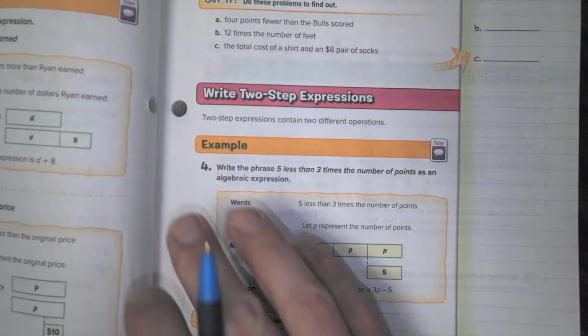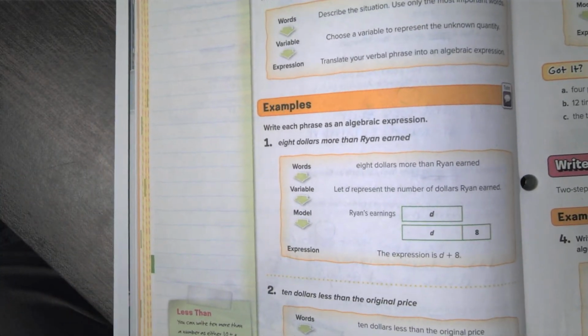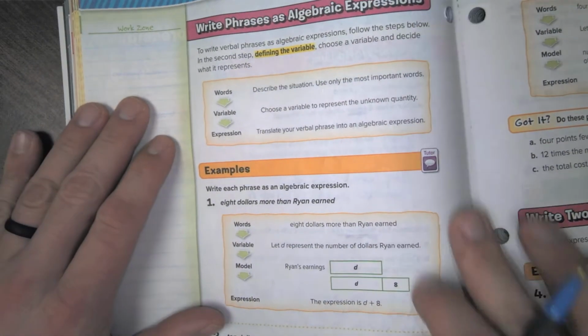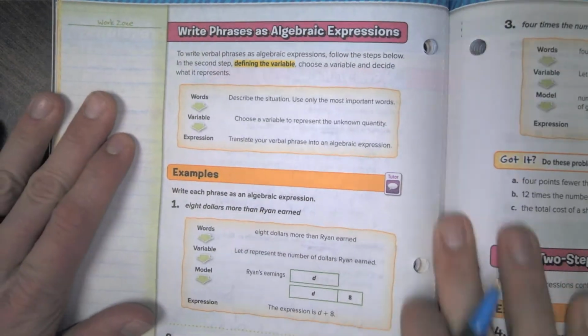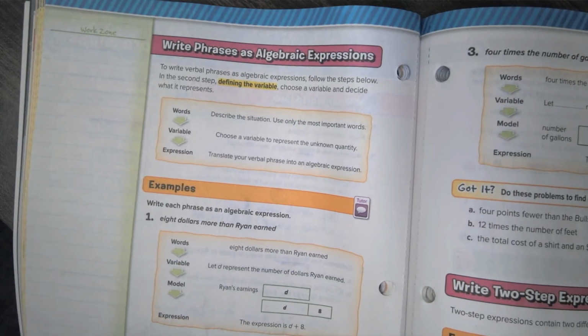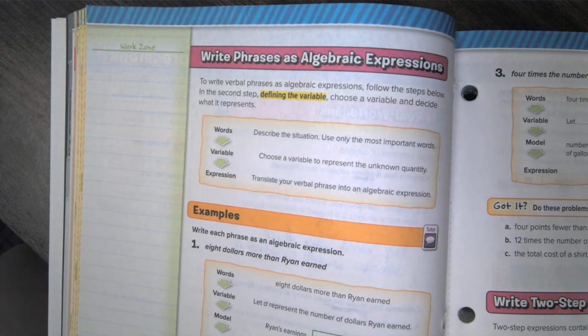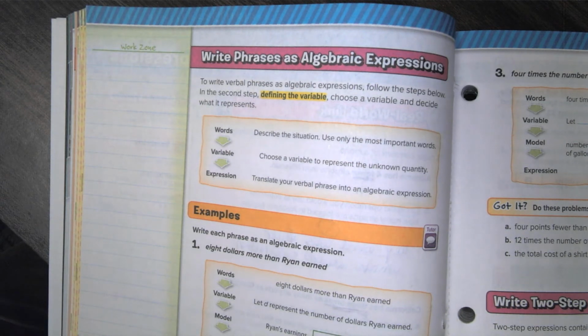All right, so today we're just going to work on writing 1-step expressions. We'll do 2 steps tomorrow. We're going to do this one at a time. So, writing phrases as algebraic expressions. To write verbal phrases as algebraic expressions, you follow the steps below. Okay, so the first step, you just got to describe what's going on. You don't have to write anything down, just figure out what's going on in the situation. That's where you underline. That's where you circle.